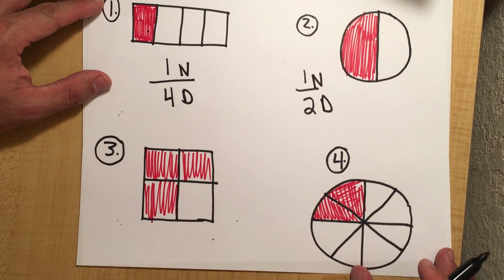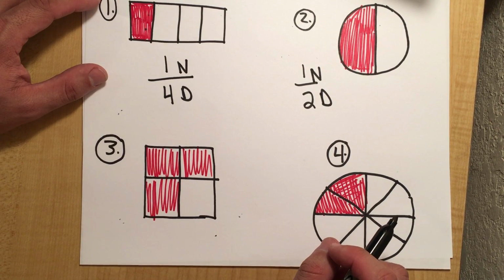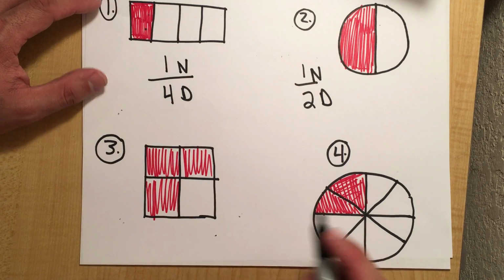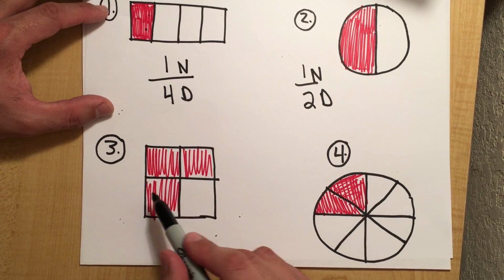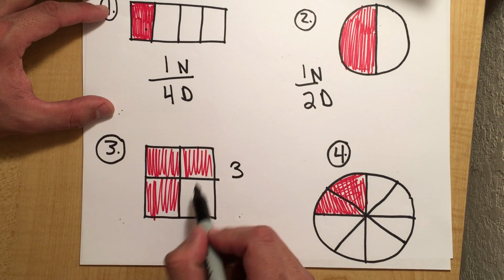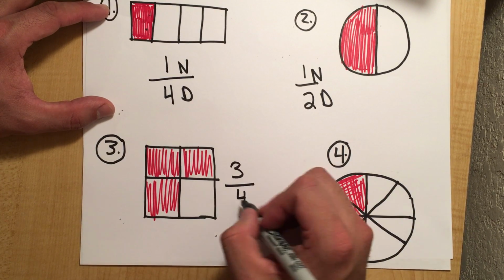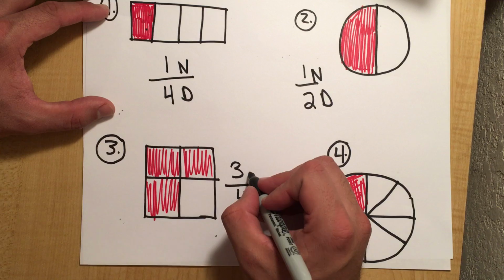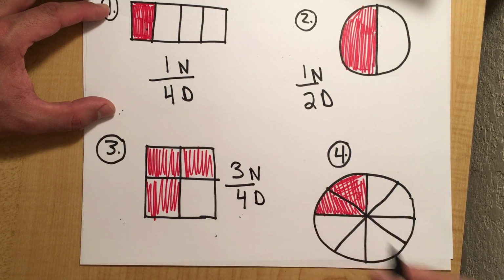Okay, so maybe now you could pause the video if you feel a little bit more confident, and then you could try these on your own. If not, we'll go ahead and work these together. So what fraction is represented here? Well, we have 1, 2, 3 parts that are shaded out of how many equal parts in total? 1, 2, 3, 4. So that's 3/4. And again, 3 being the numerator, no duh, and 4 being the denominator.